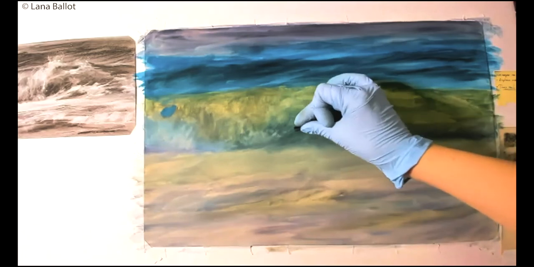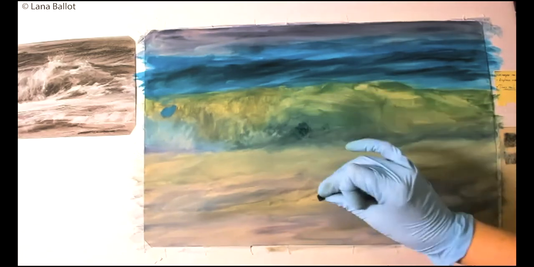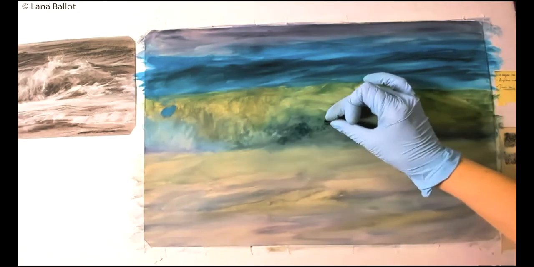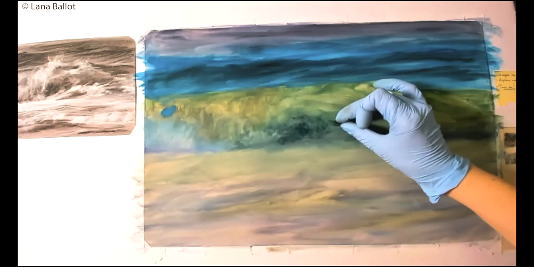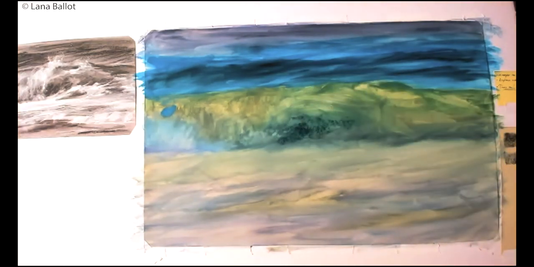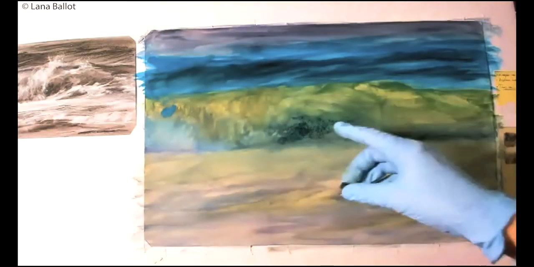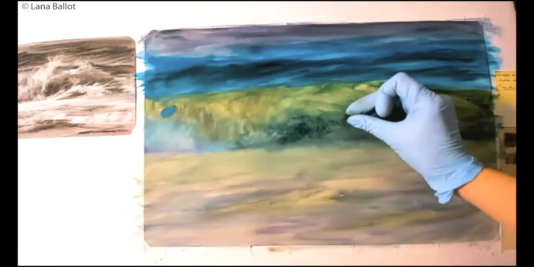So I'm going to start with basically the same color that I used for the underpainting, and I'm very, very lightly touching it. So think about that detail that I showed you, that the background should still be showing through.